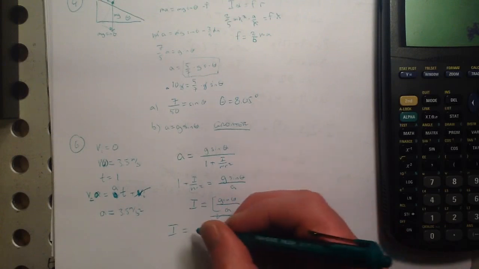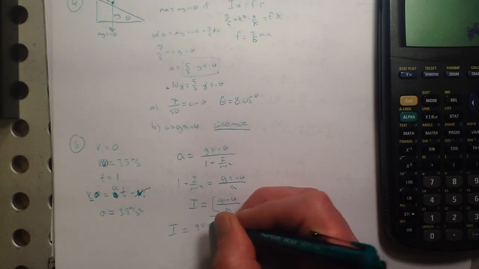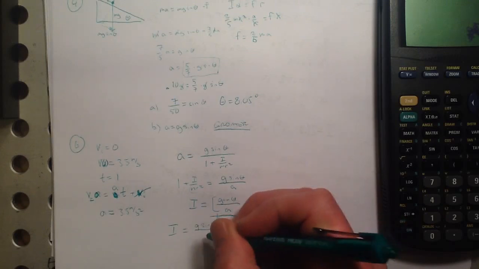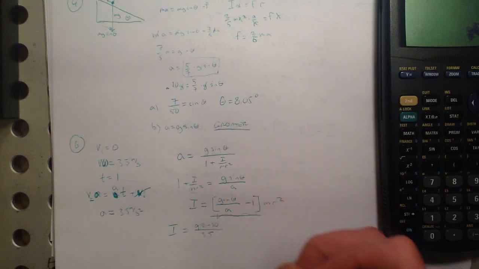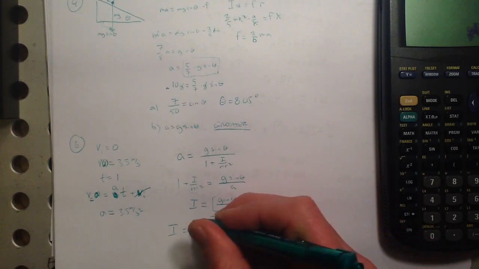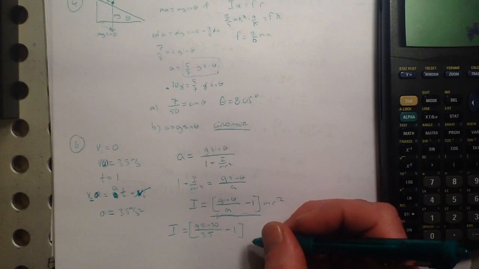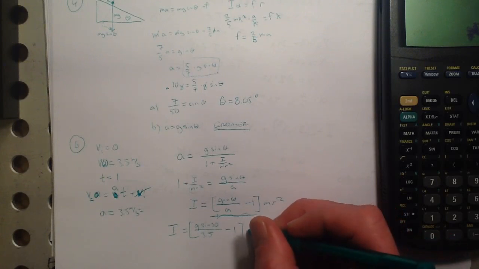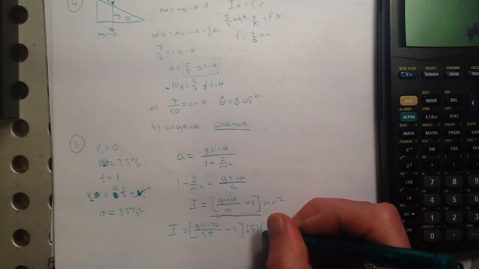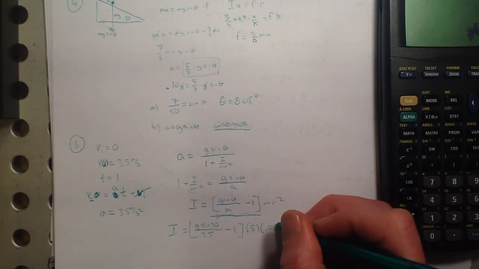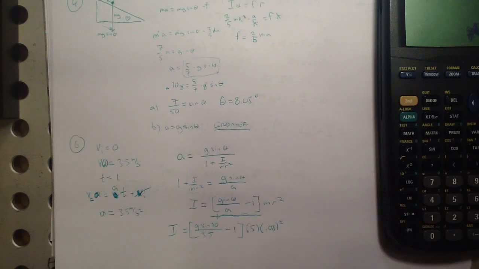So I would be equal to g times the sine of 30 degrees over the acceleration, which we found to be 3.5, minus 1, times mr squared, which, let's see, what did we have? It's got a mass of 0.5 kilogram and a radius of 6 centimeters, 0.06 squared.